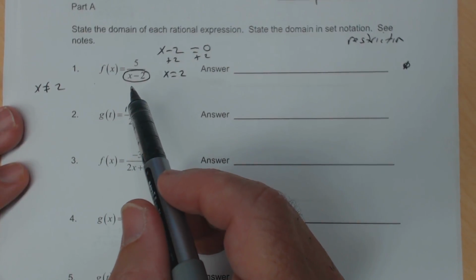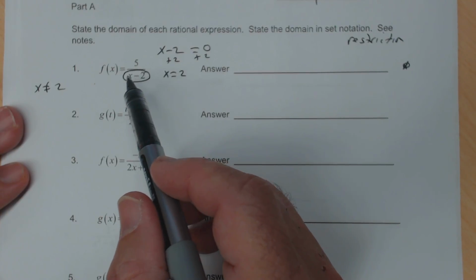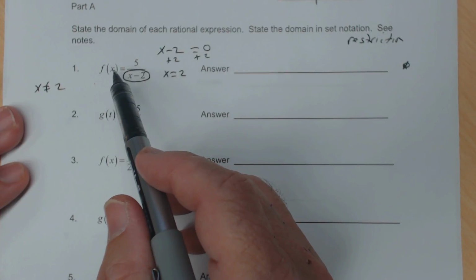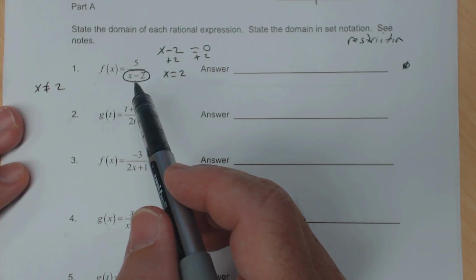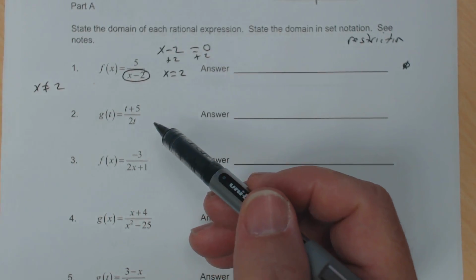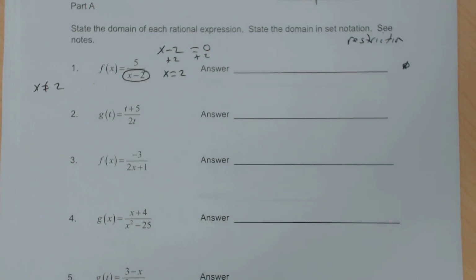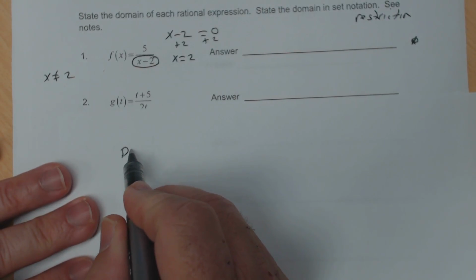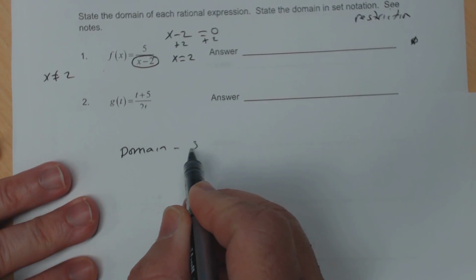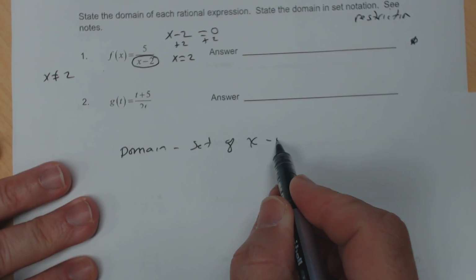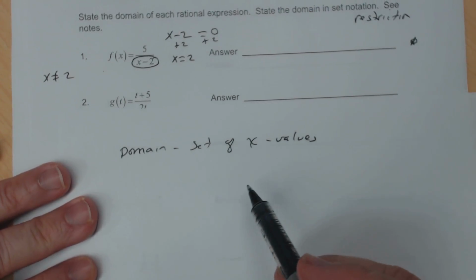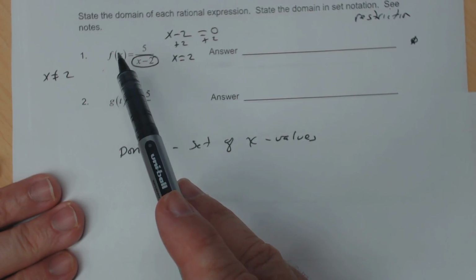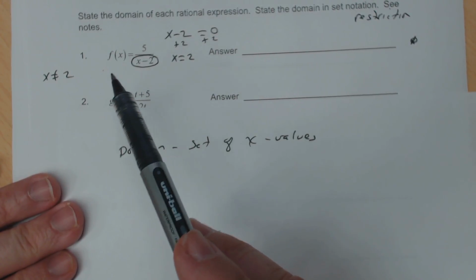So every other number can be in your domain except 2. For example, if you choose 3, 3 minus 2 is 1, and so f of 3 would be 5 over 1. So remember, the domain is your set of x values. Any number that you can plug into x, and you get a y value back, then that x is in your domain.